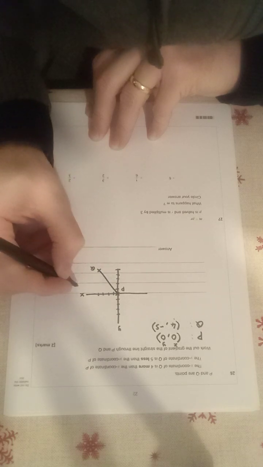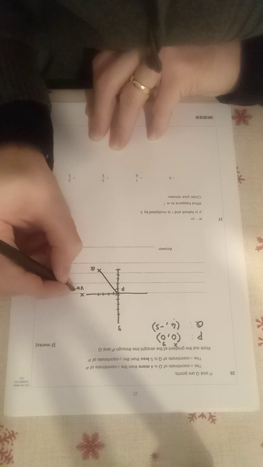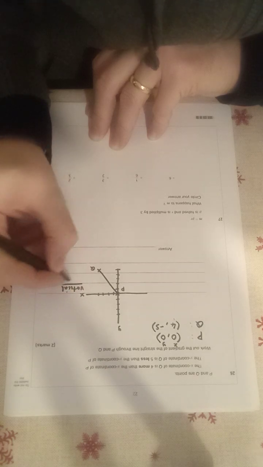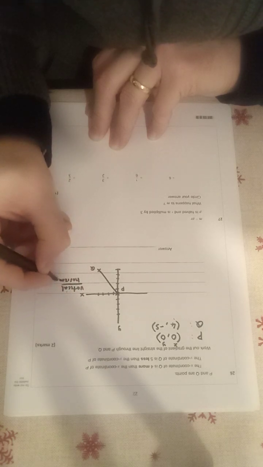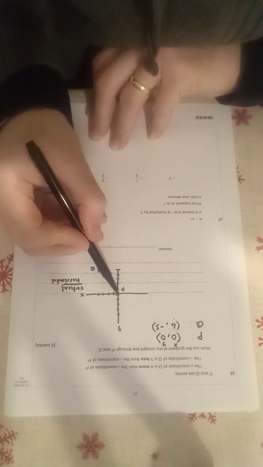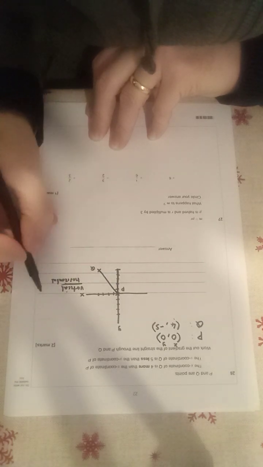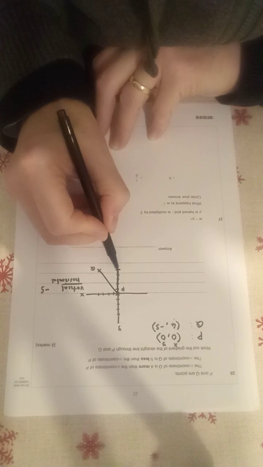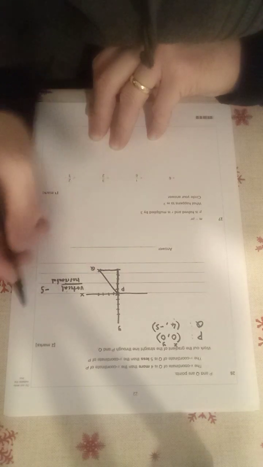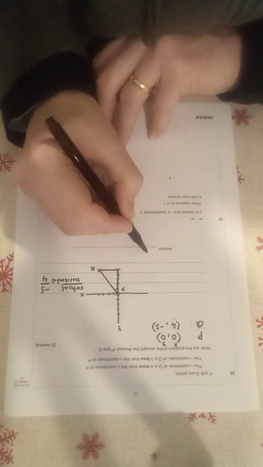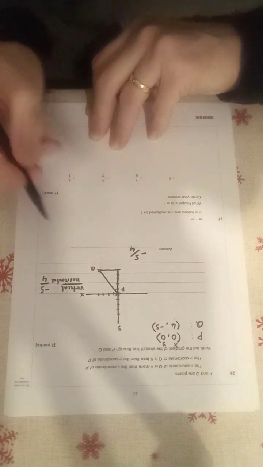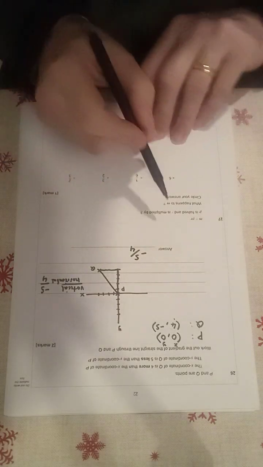And it is always the vertical divided by the horizontal to get the gradient. And the vertical is -5, and the horizontal is 4 along. That's -5 divided by 4. That's the gradient.